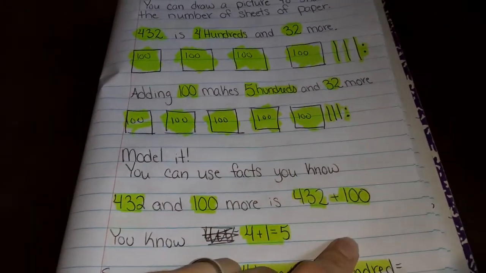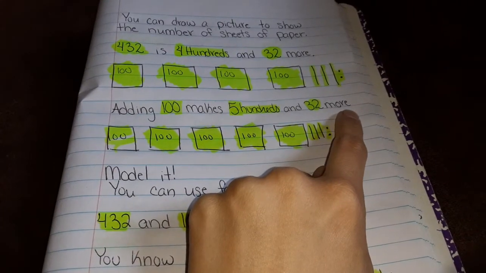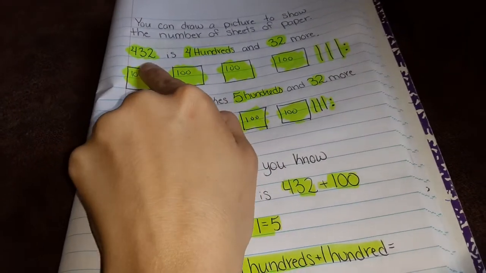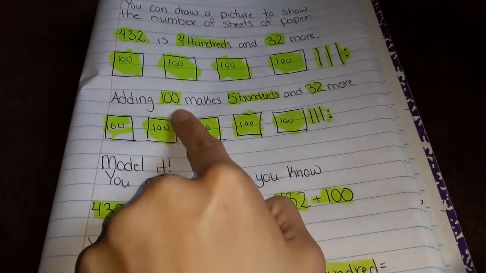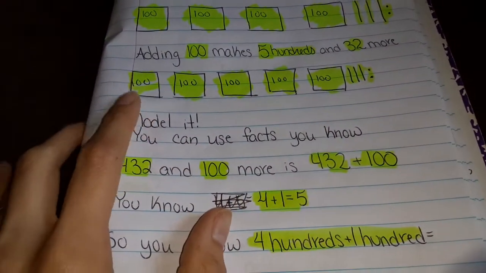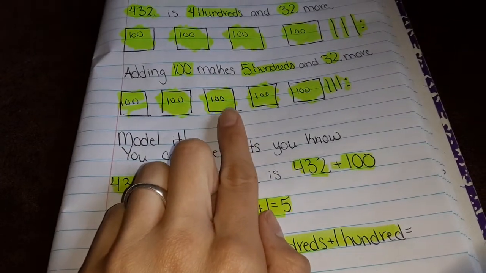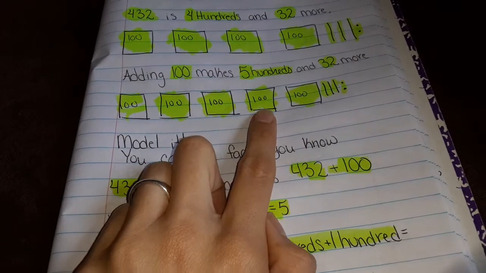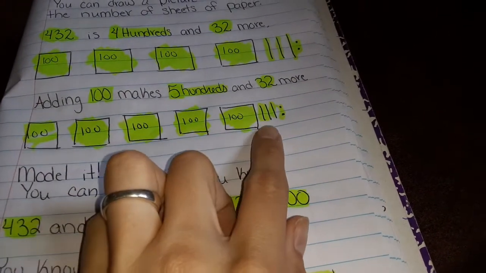Adding 100 makes 532. So it goes from 400s to 500s when you add another 100. 100, 200, 300, 400, 500, and 32.